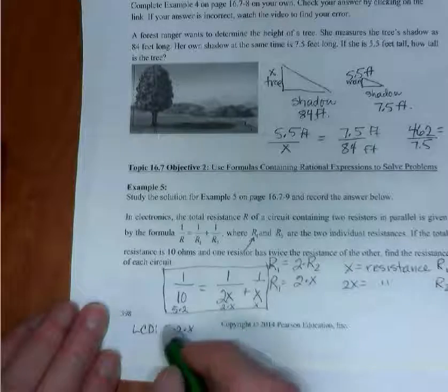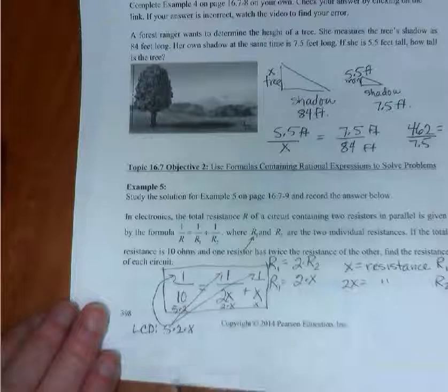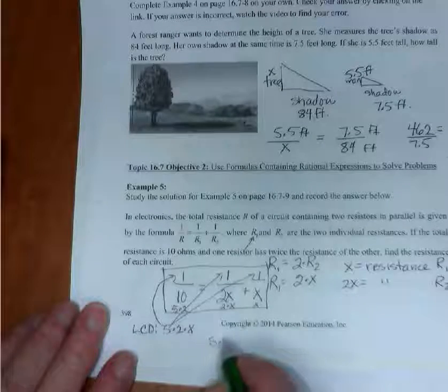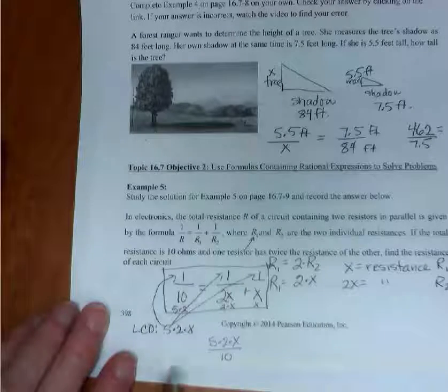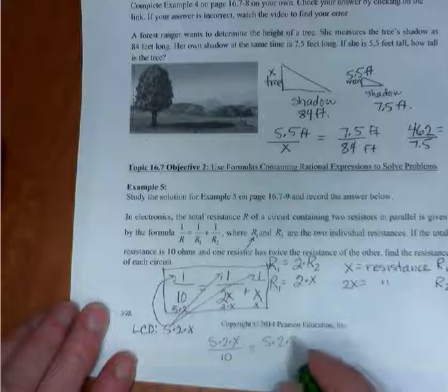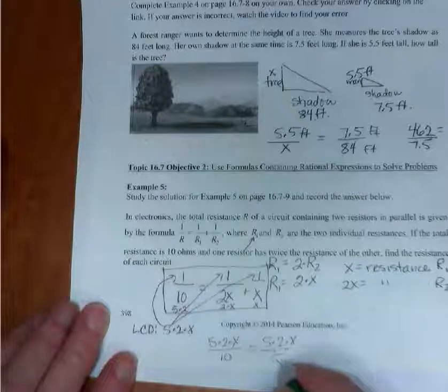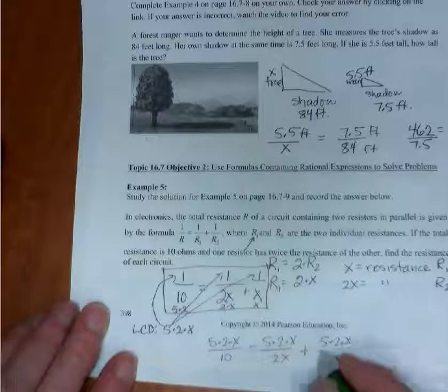So I will insert that in all numerators. So 5 times 2 times x over 10 equals 5 times 2 times x over 2x plus 5 times 2 times x over x.